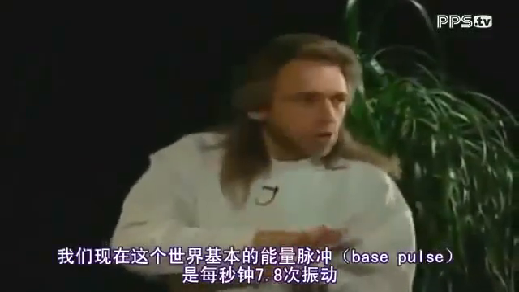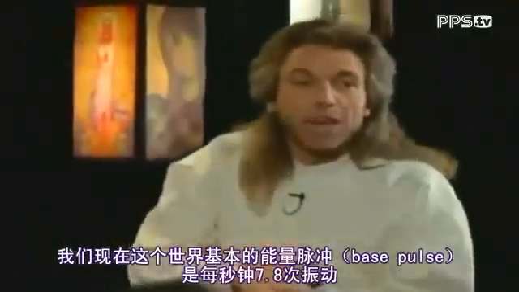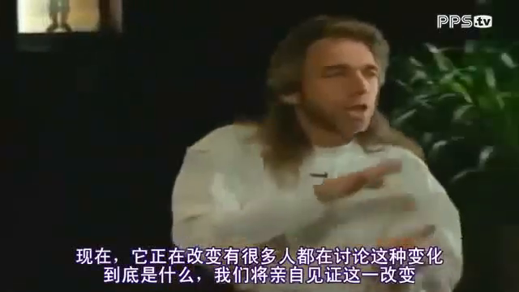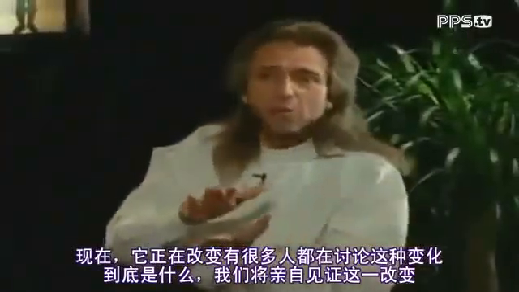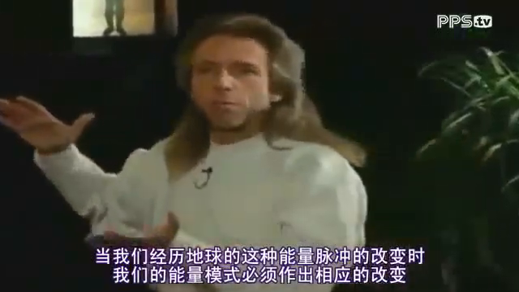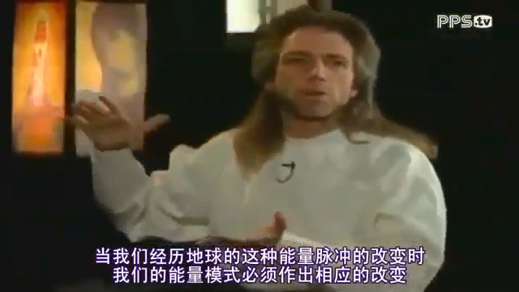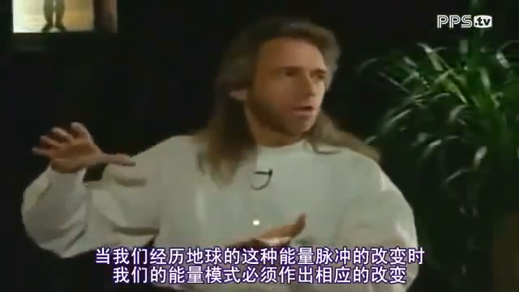Our fundamental pulse, our base pulse that has hovered around 7.8 cycles per second, now is changing. And again, there's a lot of controversy about what the change is, and we're witnessing the change. As we go through our planetary shift of this pulse, patterns of energy must change to respond to that, just as patterns of energy in this water are changing to respond to this pulse. And we'll begin with simply the concentric patterns in the water.